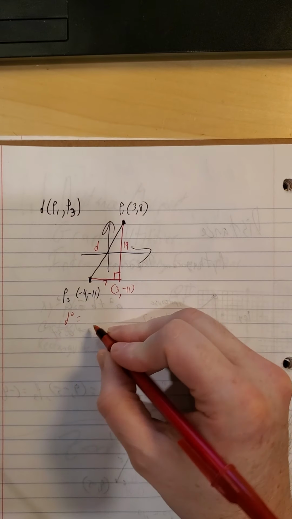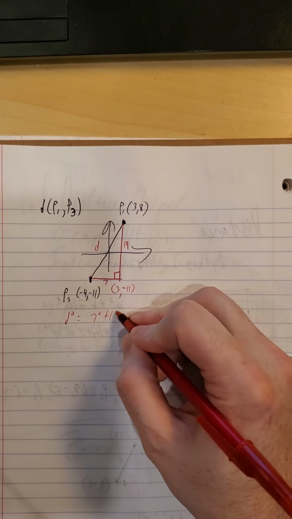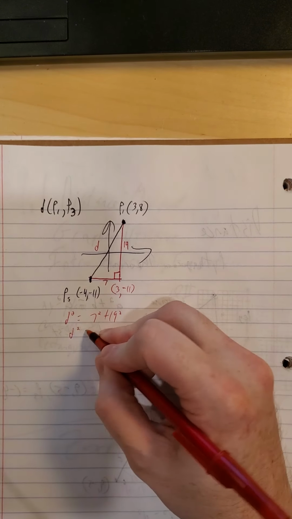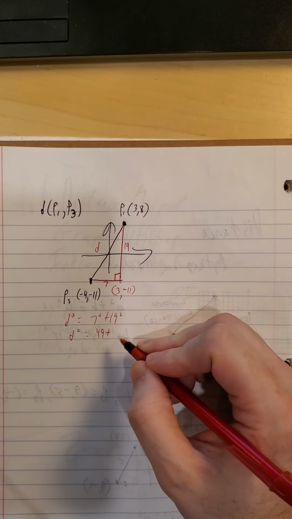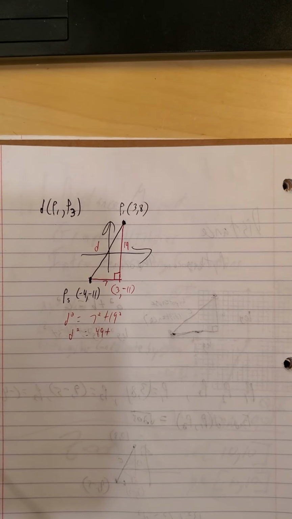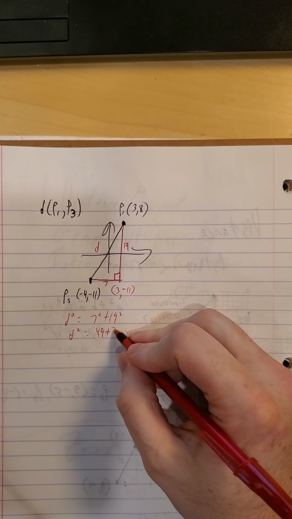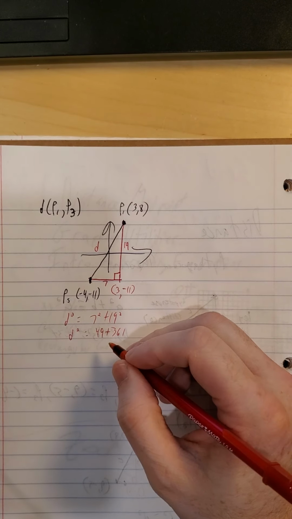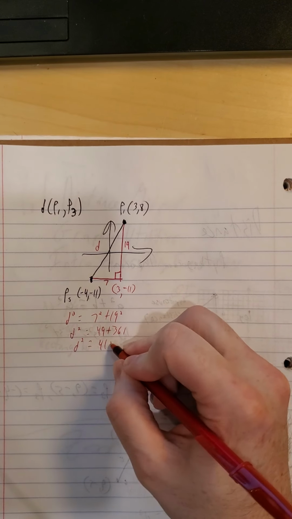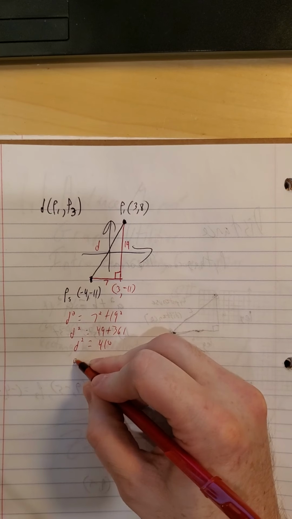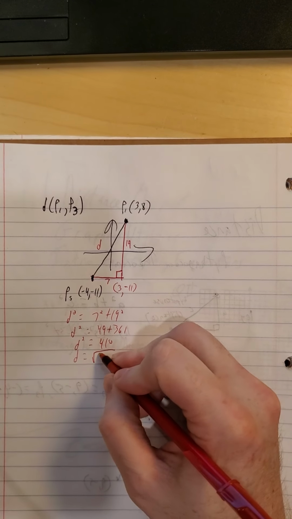So distance squared is 7 squared plus 19 squared. So distance squared is equal to 49 plus, I'll just double check that, yeah, 361. So distance squared is 410. So distance is square root of 410.